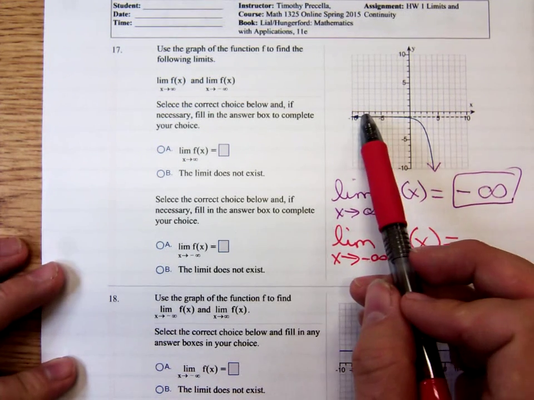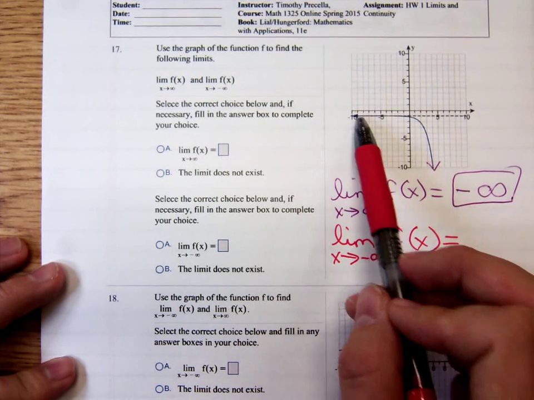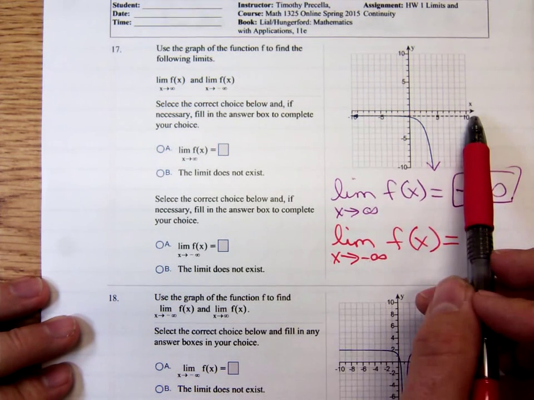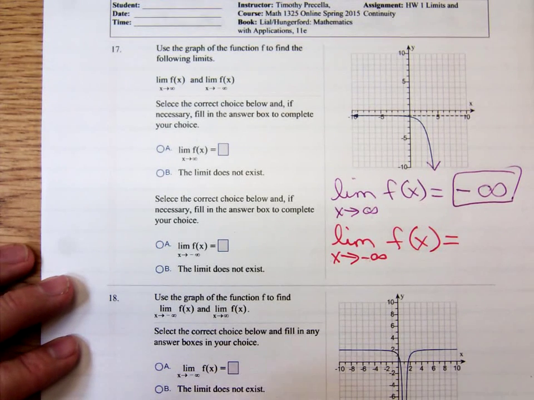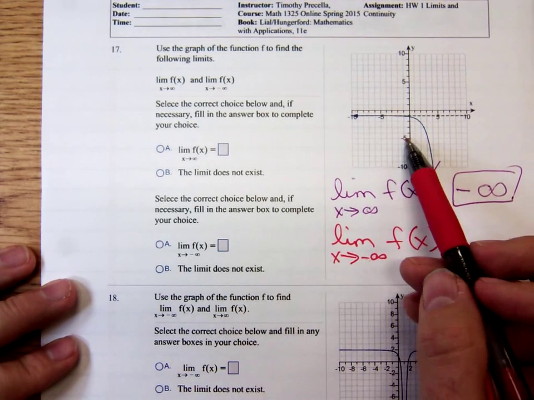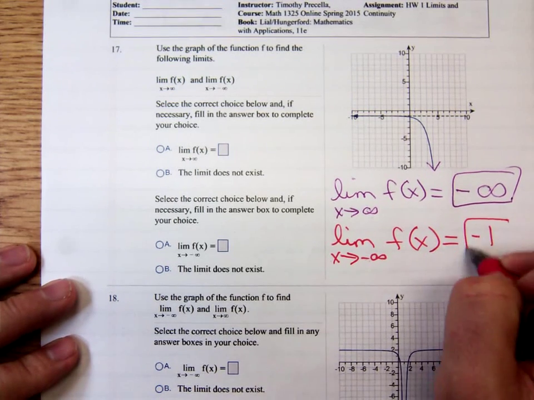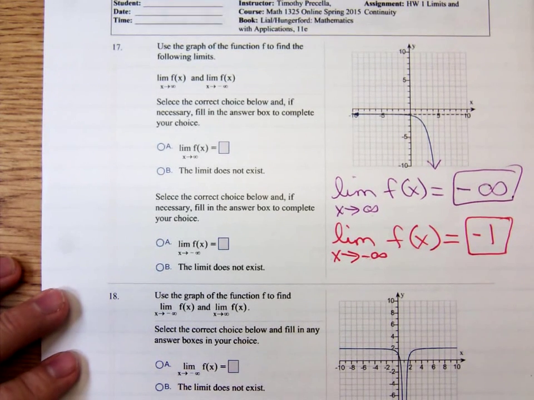As we look further and further to the left on the x-axis, the curve is approximating that horizontal asymptote. Well, what is that horizontal asymptote? What number does it pass through on the y-axis? That's negative 5, 4, 3, 2, negative 1 for my final answer. Take a moment and look at that. Any questions there?